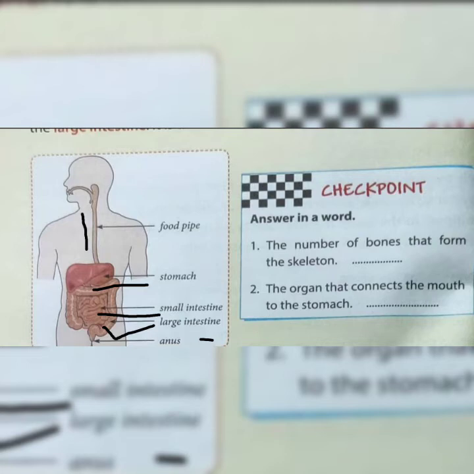The digestive system also includes accessory organs such as the pancreas and liver that produce enzymes and other substances needed for digestion, but through which food does not actually pass. Just for your information.